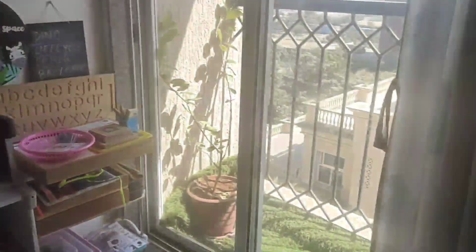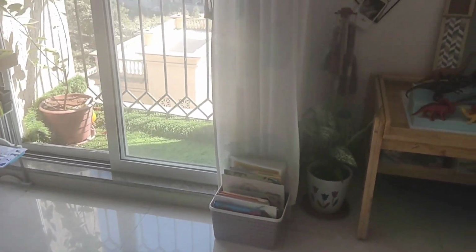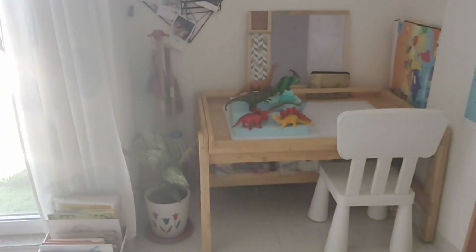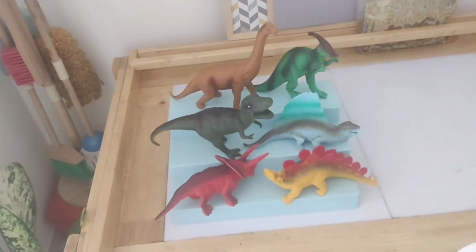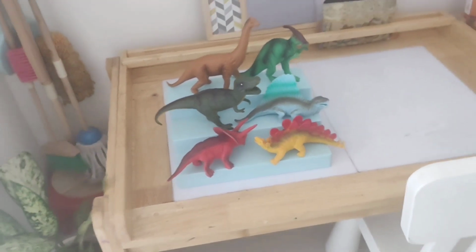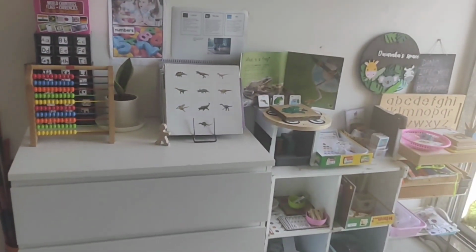Okay, and here is our book basket with all the books for this week. I'll make a separate video on this because if I cover the books in this video, it makes it really, really lengthy. And it's a sensory table. I've put some dinosaur figures to do some clay work, which I'll keep you posted on in stories. Yeah, and also if you would like a tour of the workbook basket or workbook shelf, just let me know. I'll also make one along with the book basket.